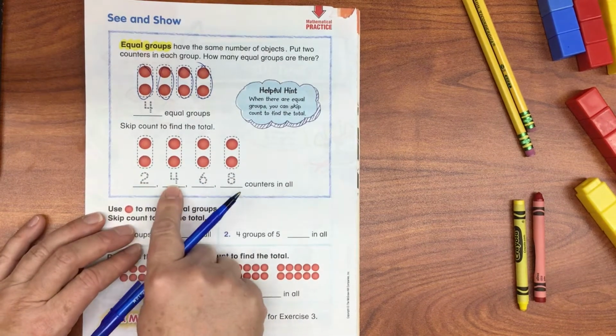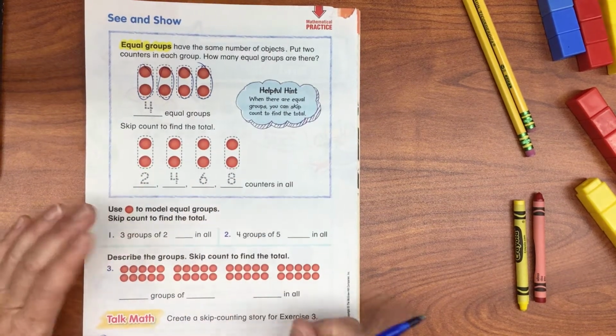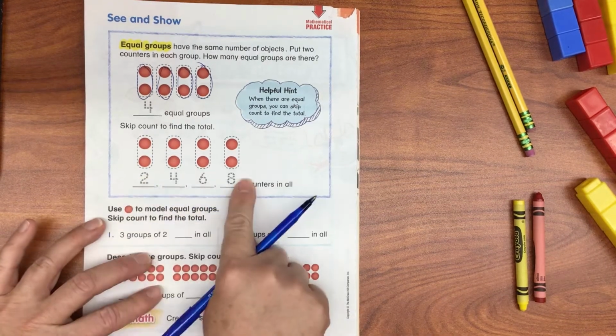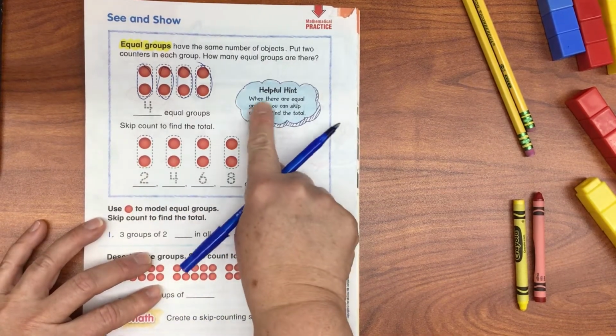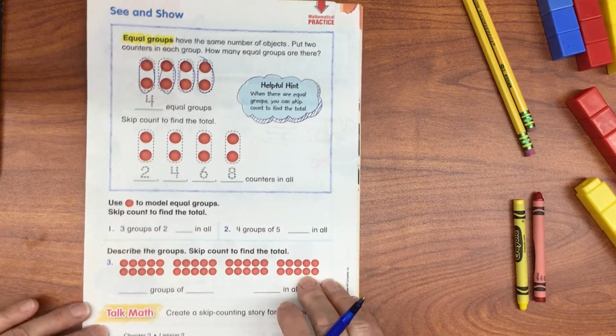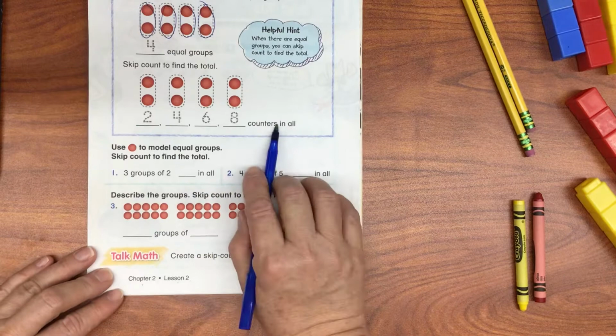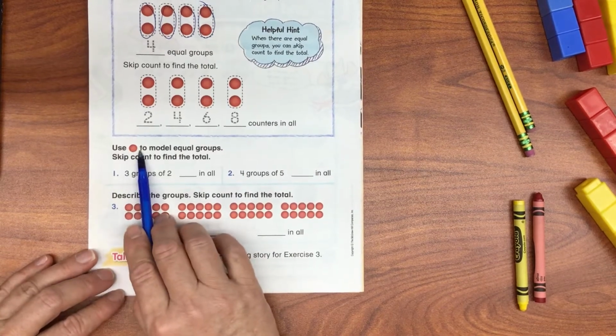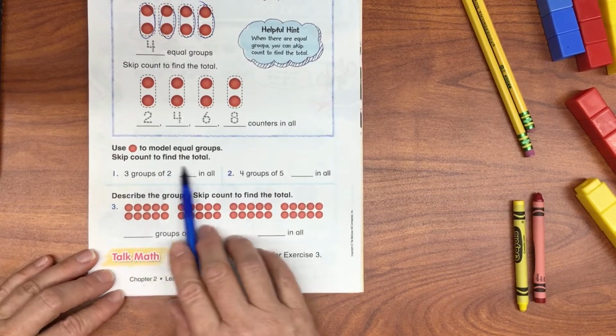Skip count to find the total. 2, 4, 6, and 8. You can count by ones too, but this makes it easier for counting. Helpful hint, when there are equal groups, you can skip count to find the total. So there are 8 counters in all in this one. Use markers to model equal groups. Skip count to find the total.